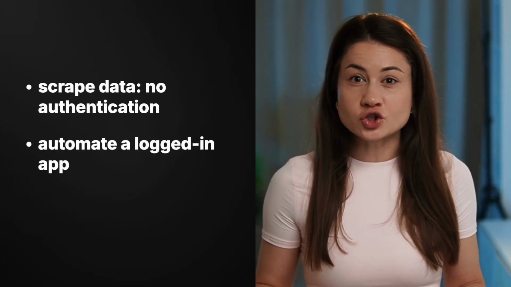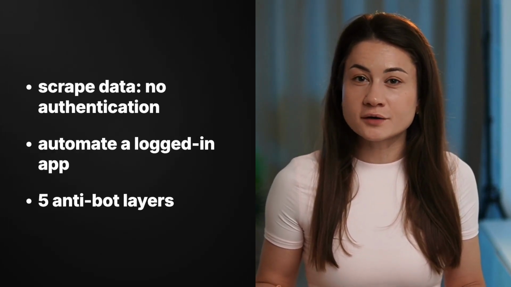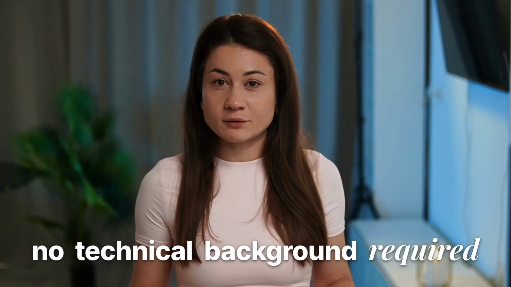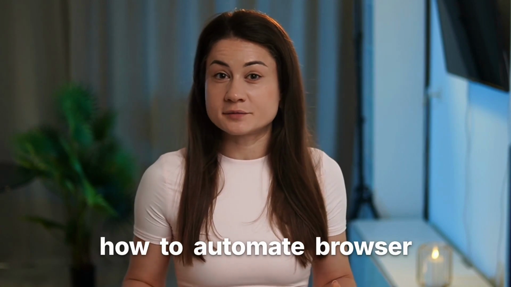I'm handing Claude the keys to a real browser using Playwright, and we are going to scrape data, automate a logged-in app, and walk through the 5 anti-bot layers. All in plain English, no technical background required. By the end of this video, you'll know how to automate browser actions even if this is your very first time. Let's build the first use case.